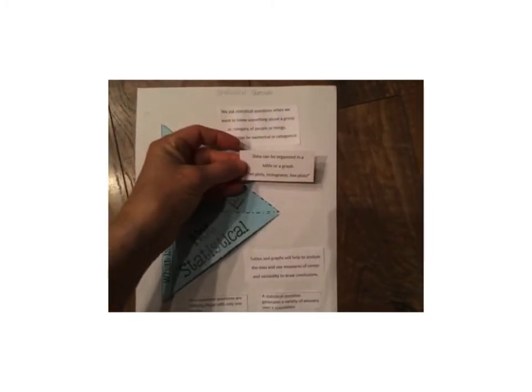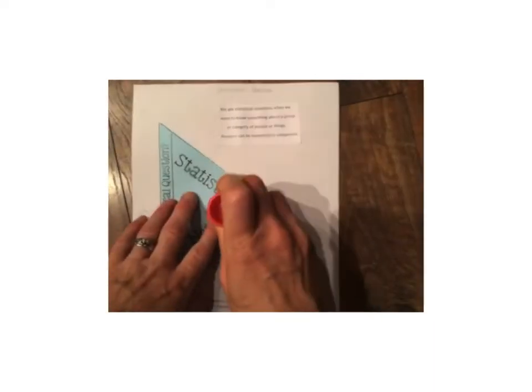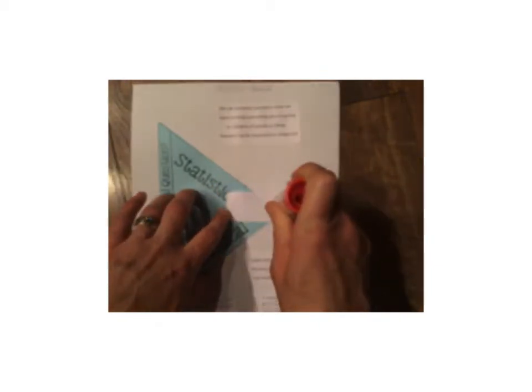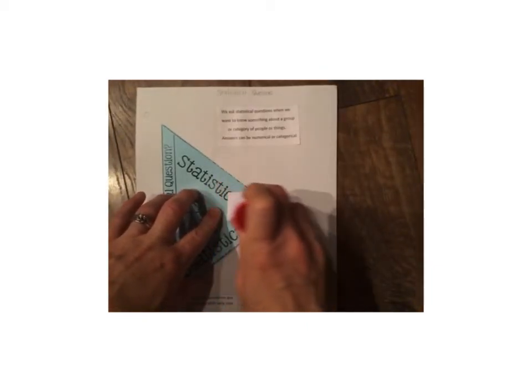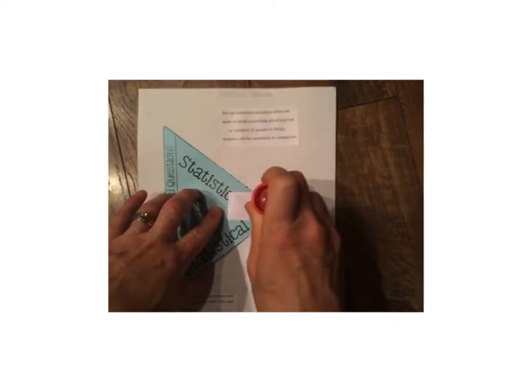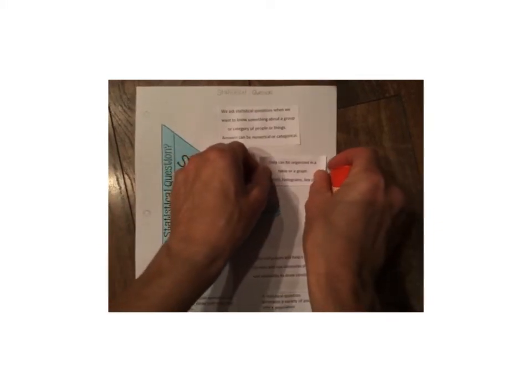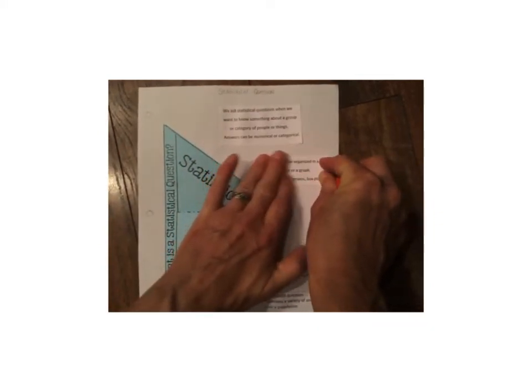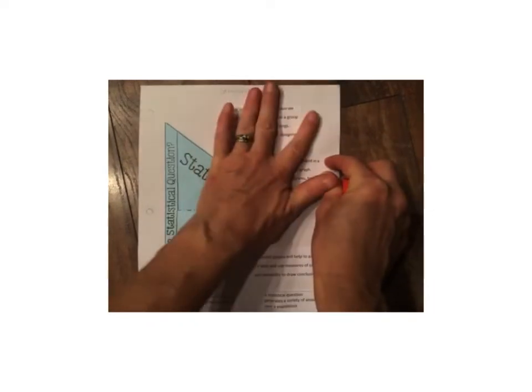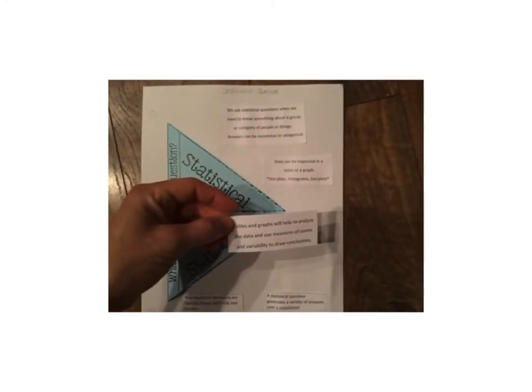After we collect that information and we get lots of answers, which we call data, it can be organized into a table or a graph. And as we go along in our unit, we're going to learn about some different types of graphs. You may already know, like bar graph or a dot plot or a histogram or a pie graph. There's lots of different ways that information can be organized and displayed. So a statistical question, we want to know if we want to collect information, and it's going to have lots of answers. Okay.